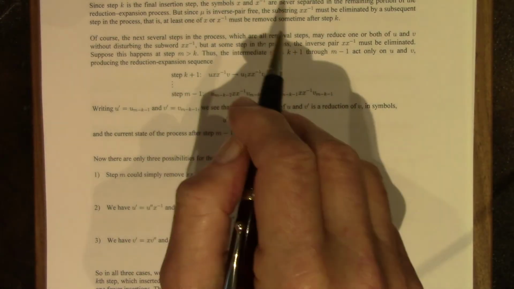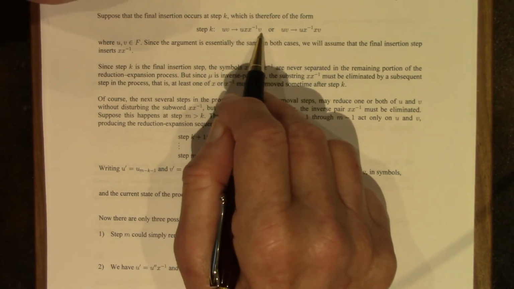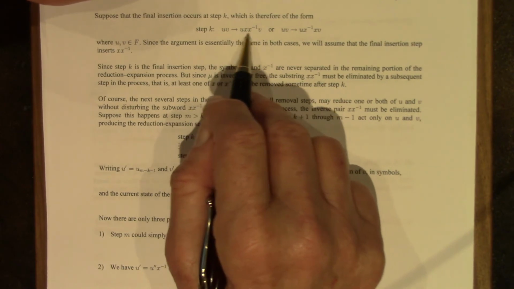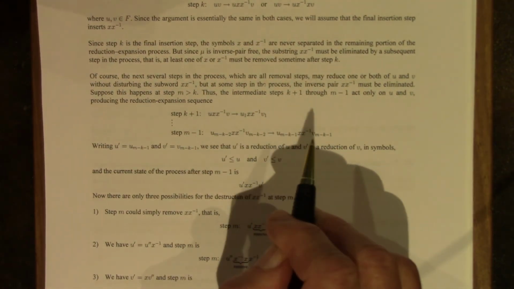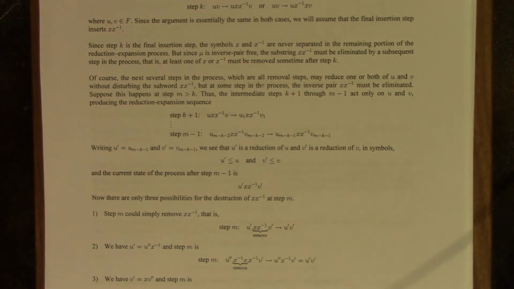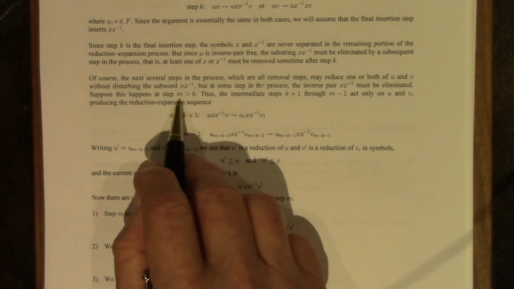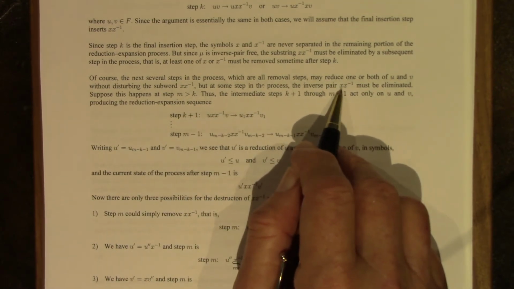Now the next several steps in the process, which are all removal steps, from now on it's just removal steps, may reduce one or both of the U and the V. It may not have anything to do with the inverse pair XX inverse. Okay? So at some point though, which I'll say is step M greater than K, this inverse pair has to be eliminated.